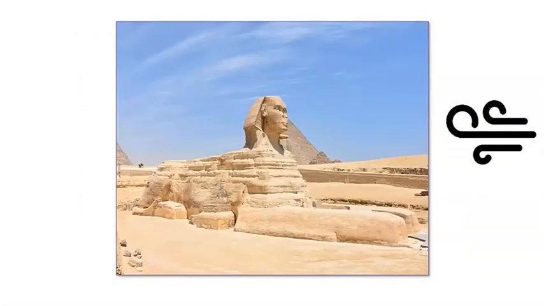Scientists can observe wind causing tiny changes to the Sphinx today. So they believe it is very likely that wind has been slowly changing the Sphinx ever since people carved the statue from limestone over 4,500 years ago.